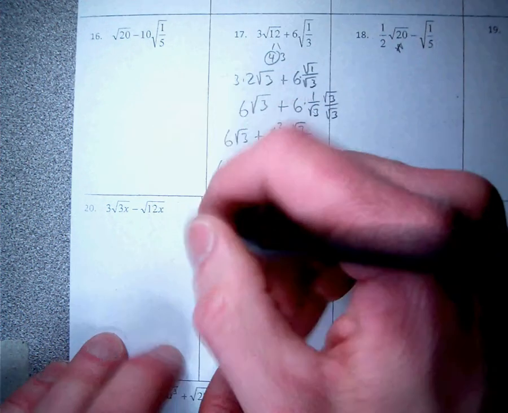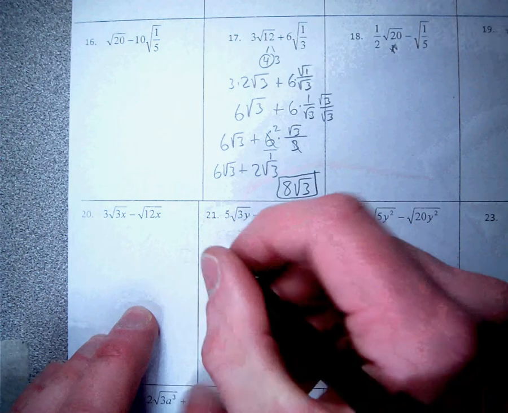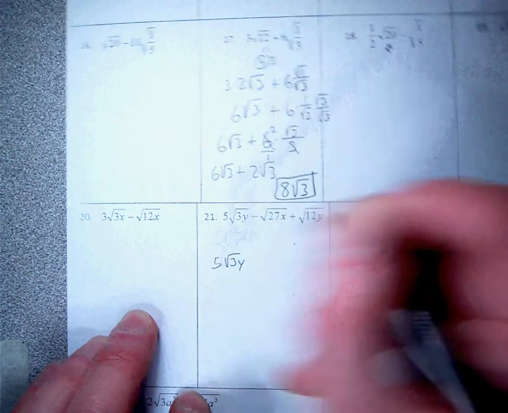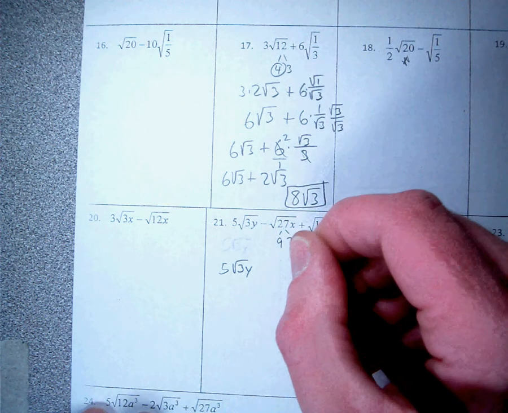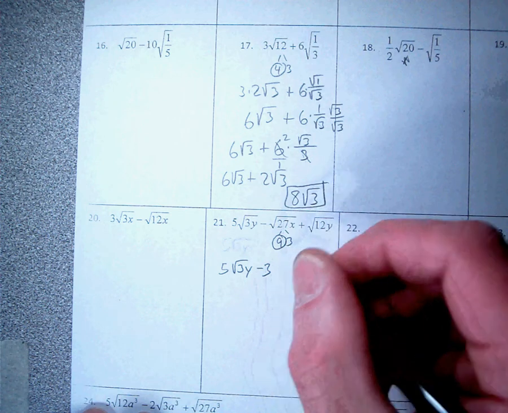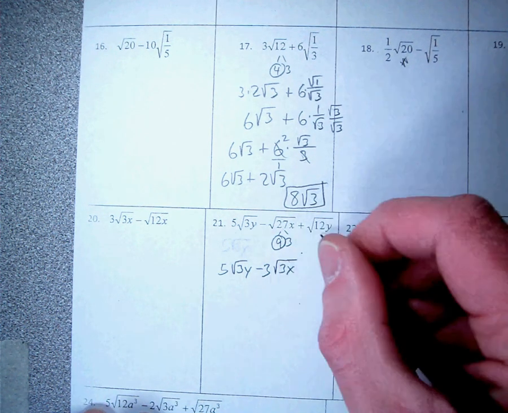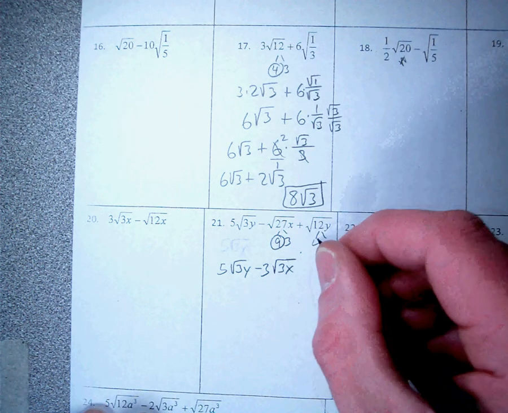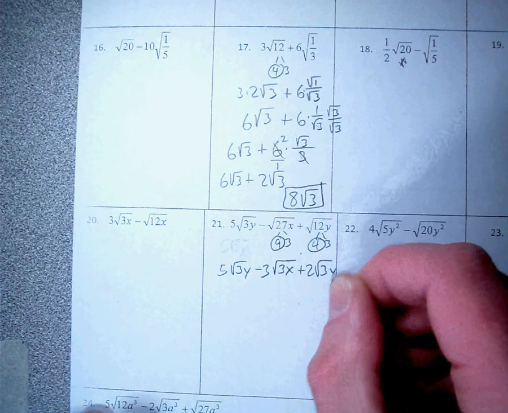Let me slide that down because the other ones are not simplified, so I need some room to work. 27 is 9 times 3, so we can get that down and simplify it to minus 3 square root 3x. 12 is 4 times 3, so we can make that 2 square root 3y.